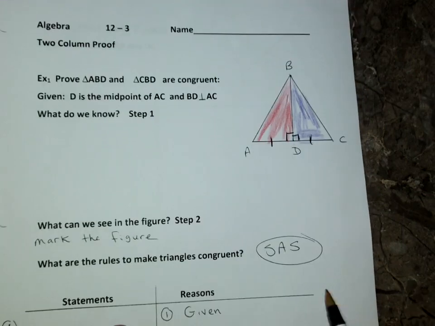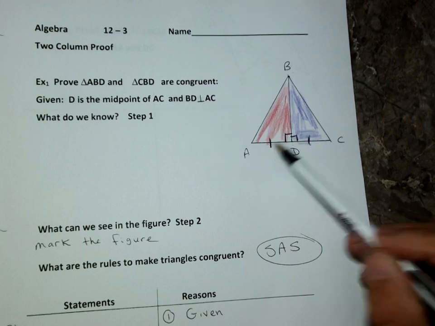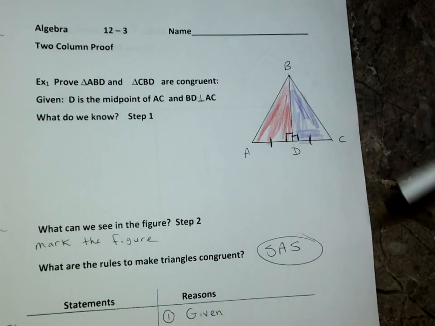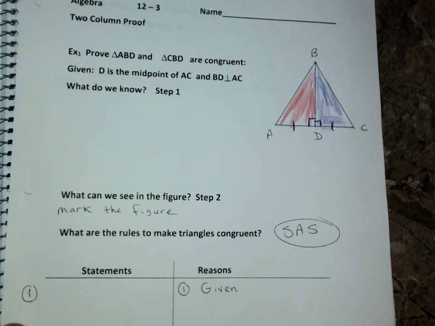So what I need to do is this. I've got a theorem called side angle side. And if I can prove a side to a side, an angle to an angle, and another side to another side, I can prove the two triangles are congruent. Okay, so use your brains. We're going to stretch it out. We're going to talk about a proof today.